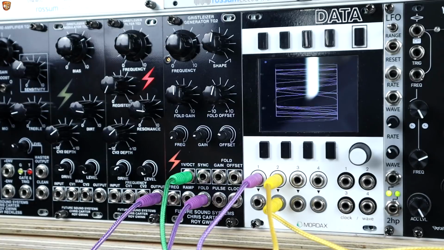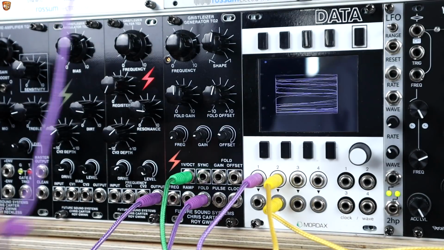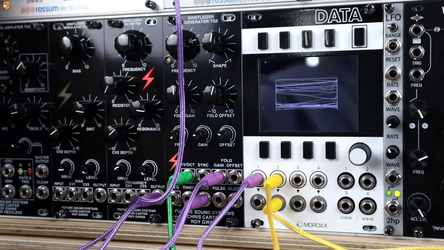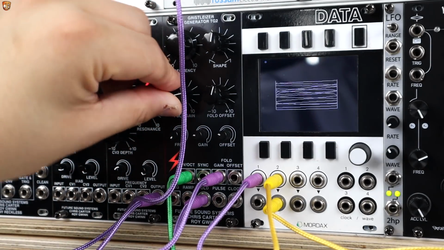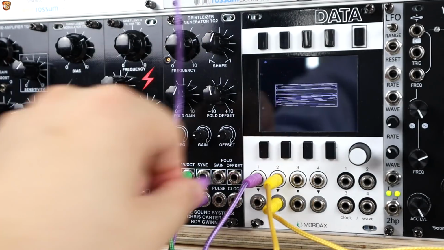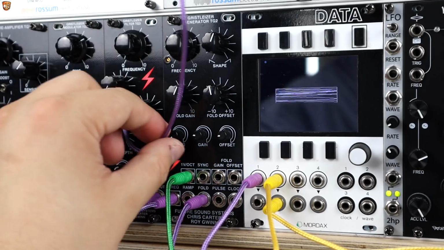Let's just check out a bit of modulation as well. Here's a triangle wave static oscillator into, let's say, the gain on the fold. FM if we use, say, frequency in.